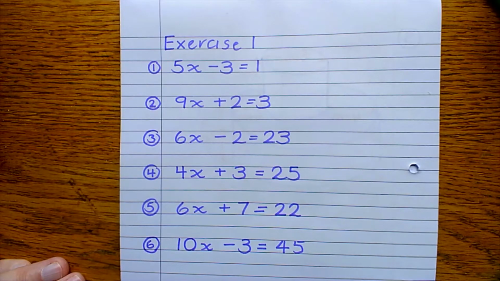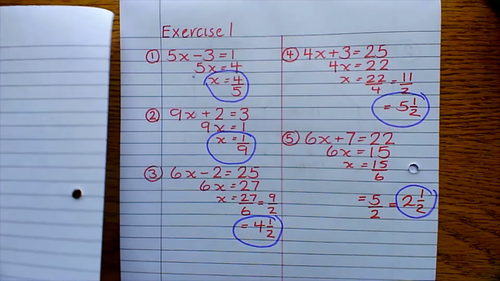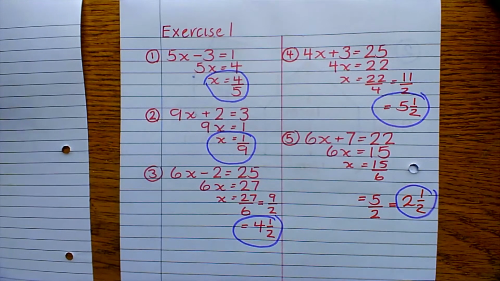And here's your opportunity to practice that, exercise 1. And now that you've done exercise 1, you can check that you got it right, and pause the video and look at the detail if something went wrong to see where you went wrong.